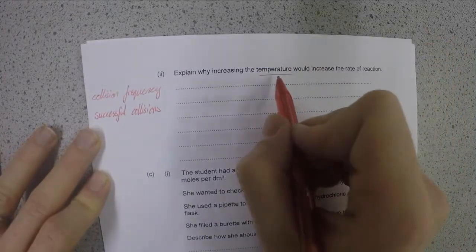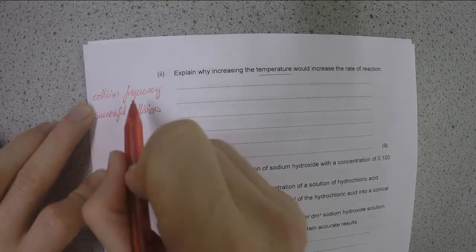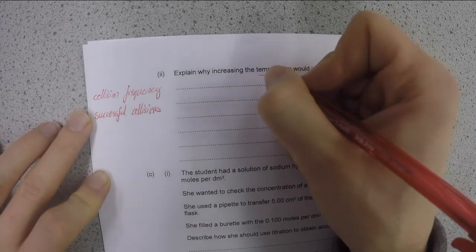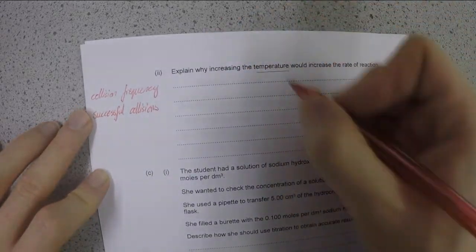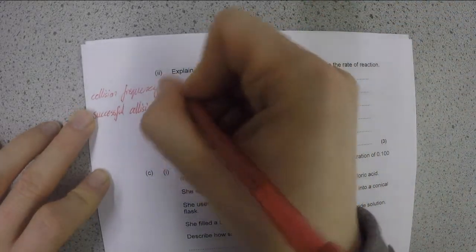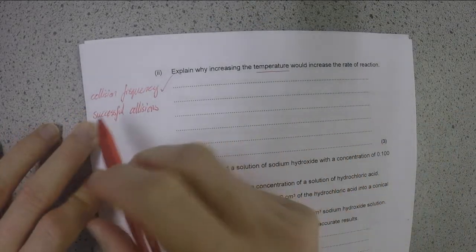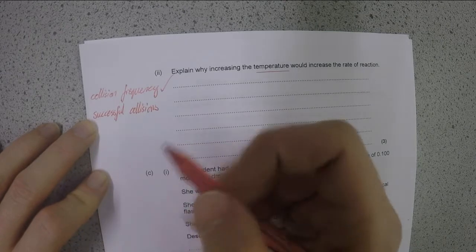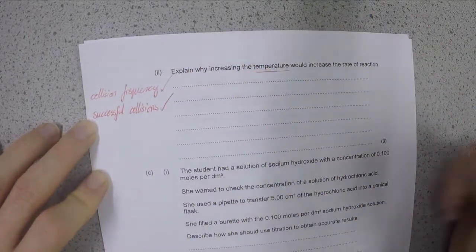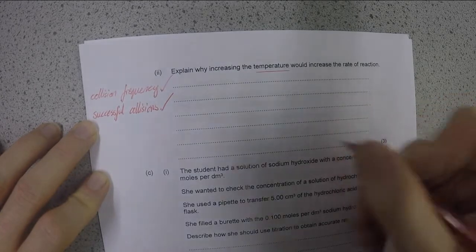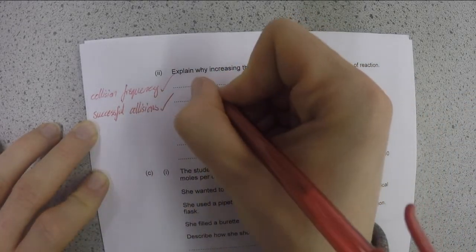So if I increase temperature, is it going to increase the frequency of collisions? Well, increasing temperature, the particles are going to move around a lot faster. They've got more energy, so yeah, they're going to bump into each other more often. Is it going to increase the success of the collisions? Yes. They're bumping into each other with more energy. It's going to increase the rate of reaction, or the rate of successful collisions.